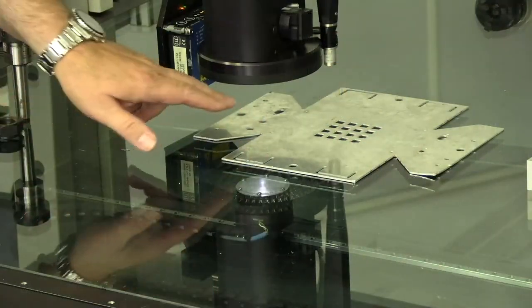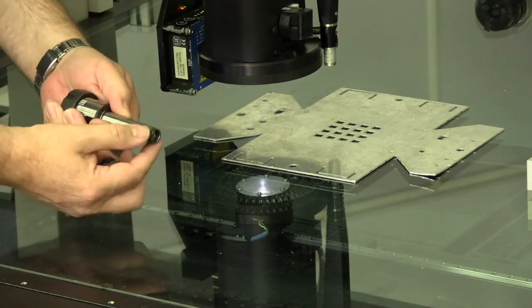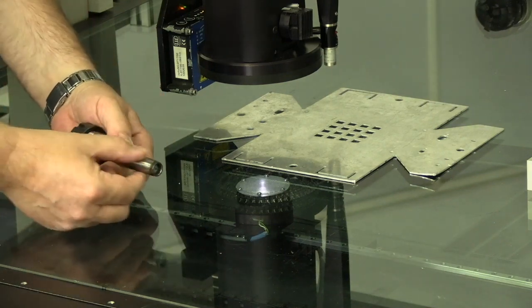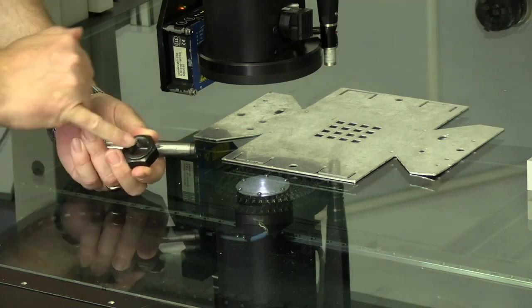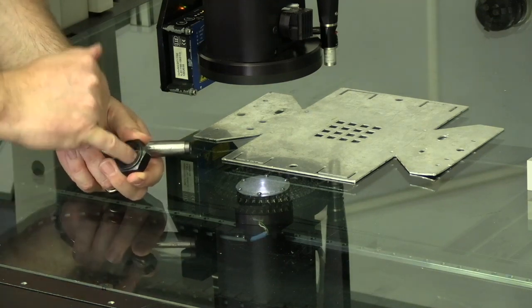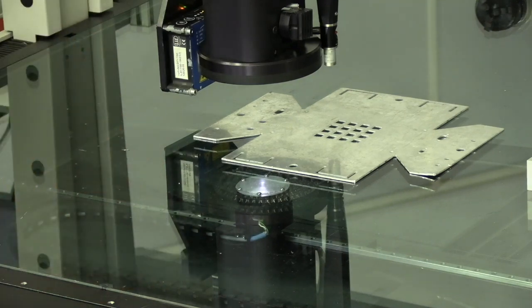What we're going to do is we're going to measure a hole, and we're going to check that hole, and it will give us two different sizes. One will be the size at its smallest, and one will be the size at its largest. So obviously if you have a shaft, you're going to want to know the largest size of your shaft. If you have a piston ring, then you're going to want to know the smaller size of your piston ring so that they fit together. So let's have a look at the software.